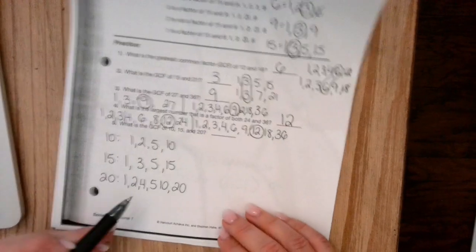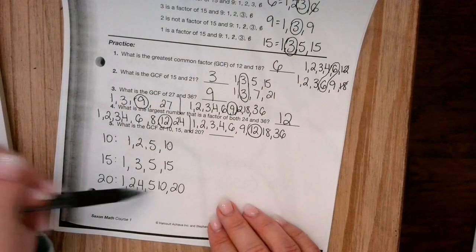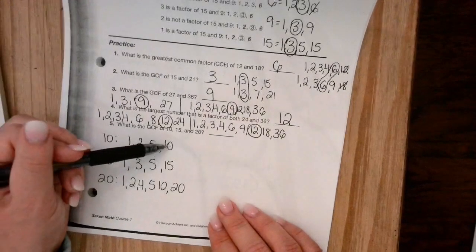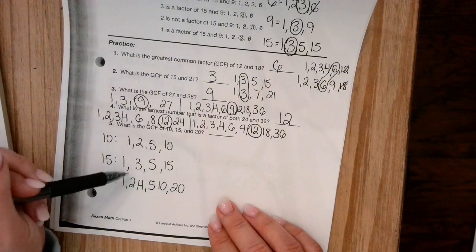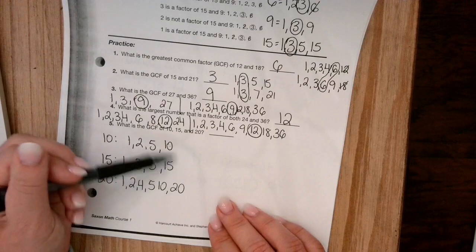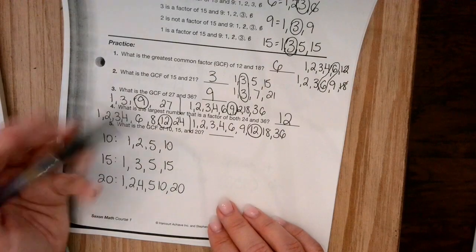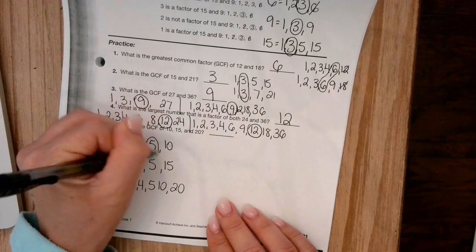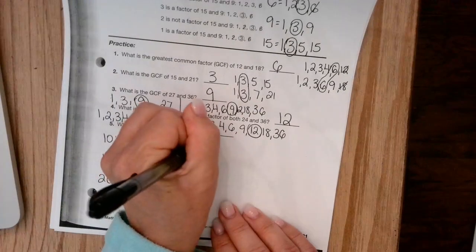Okay, so I'm going to be looking again for the largest number that is in all 3 of these groups. So I have 10 that's in 2 of them, but not all 3. I don't have a 20 that's in all 3, and I don't have a 15 that's in all 3. However, I do have a 5 that is in all 3. So 5 is my GCF.